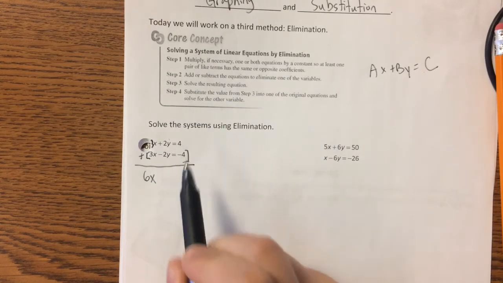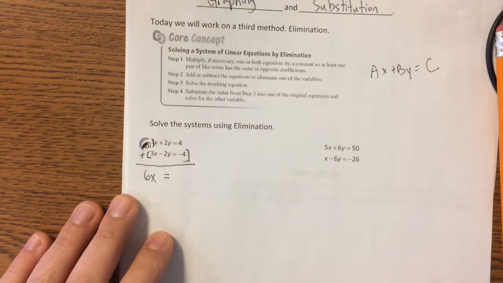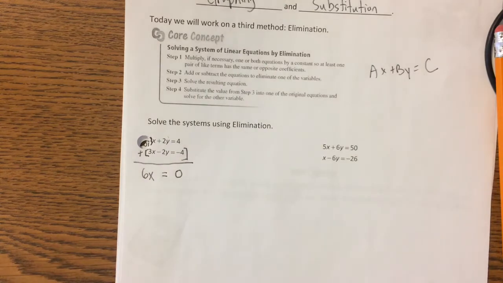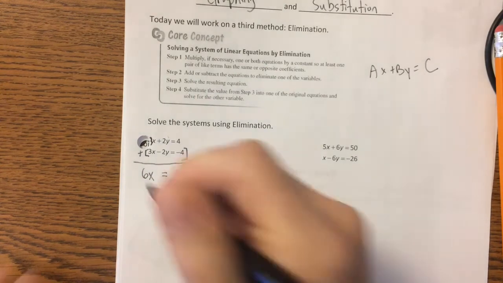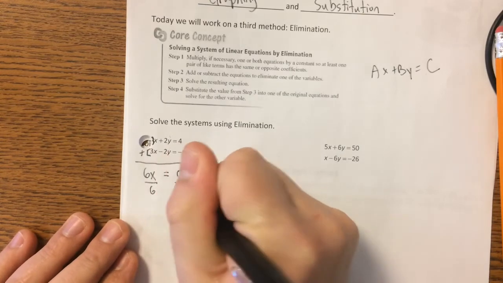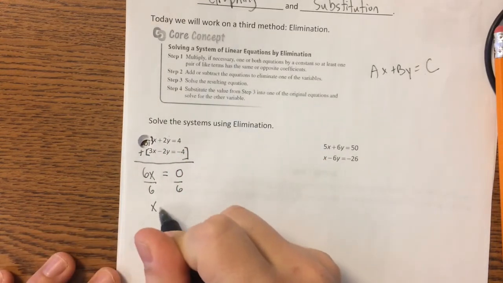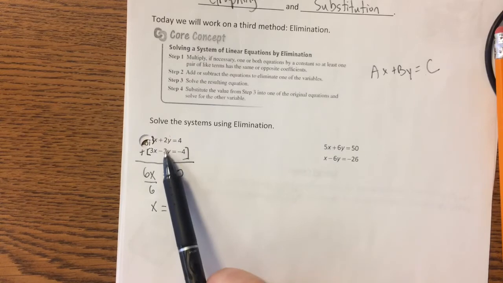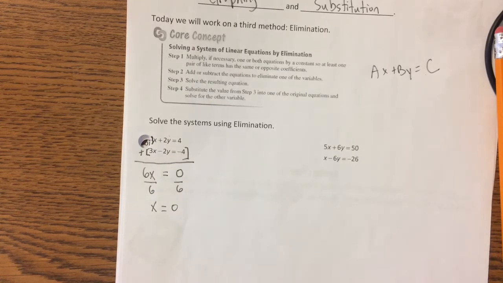What's 4 plus negative 4? 0. So we get this equation that's just a one-step equation from here on out. Divide both sides by 6, although you probably can see what the answer is going to be. We get x equals 0. Now once you get the first variable, you kind of have to go back to the old substitution method. You can't really get away from that entirely. But if you use this elimination method, getting that first variable is a lot easier if it's set up this way. I mean, look, it's just like one step, boom, done.